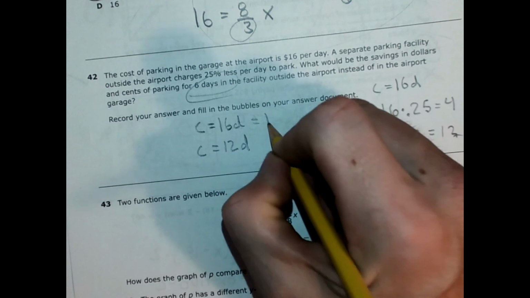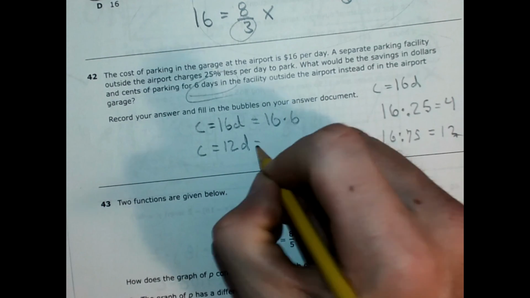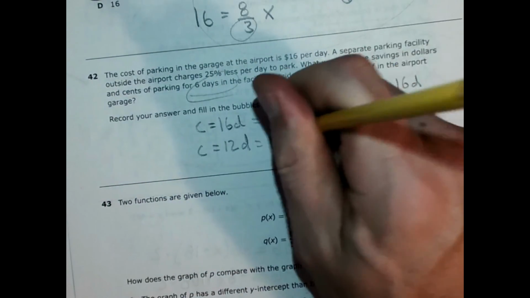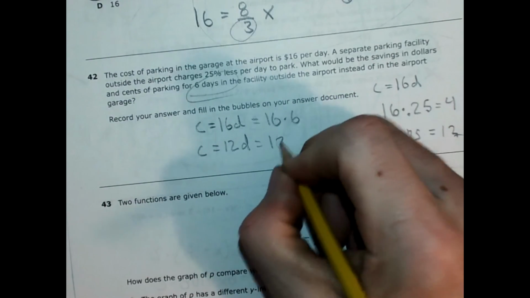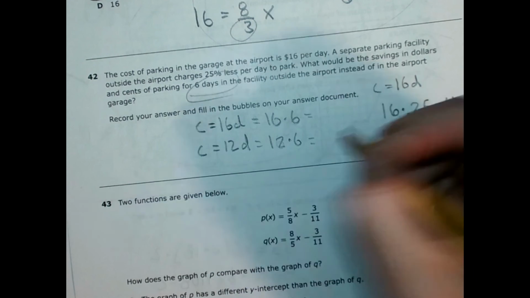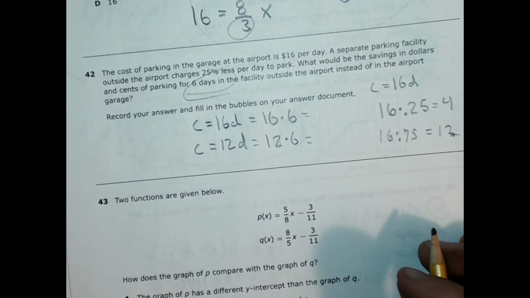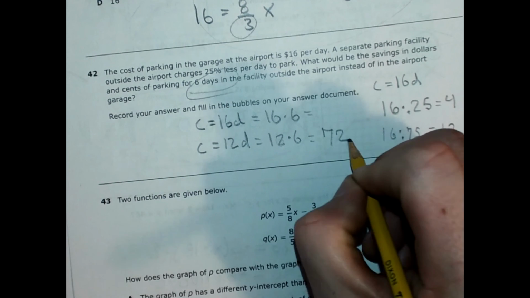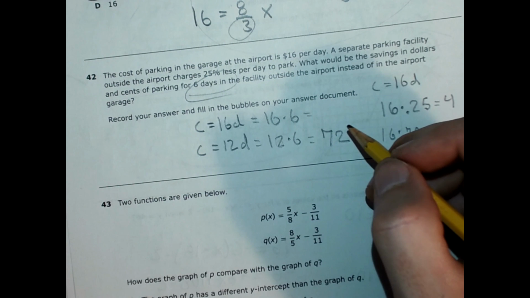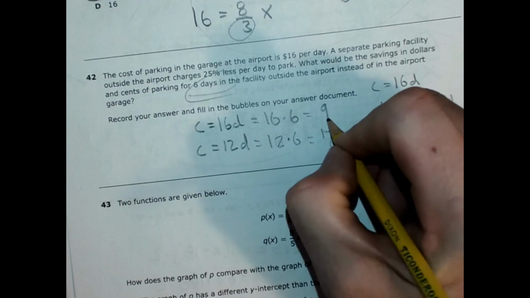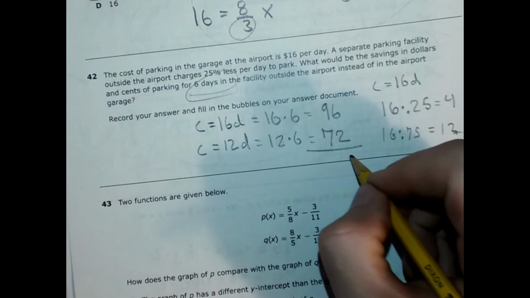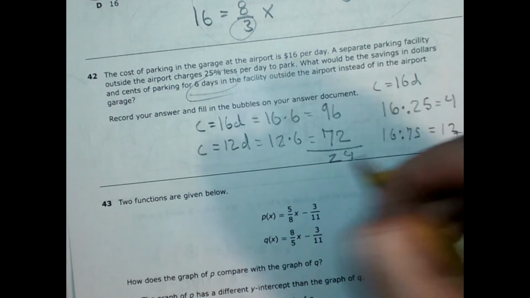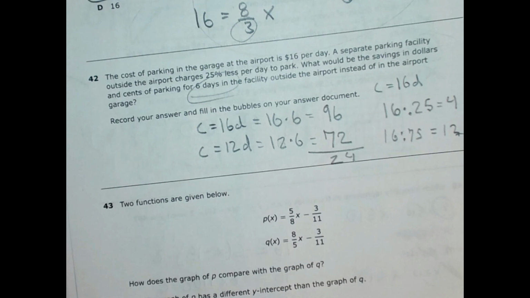That's pretty easy to do. 16 times 6, 12 times 6. And solve, find the difference. 12 times 6 is 72. 16 times 6 is determinable, but we'll use the calculator. Subtract, should be $24.